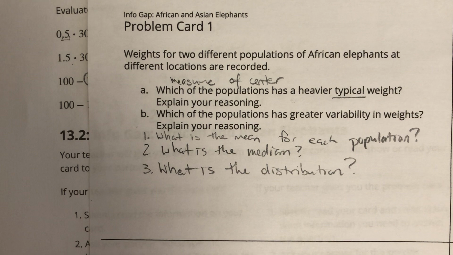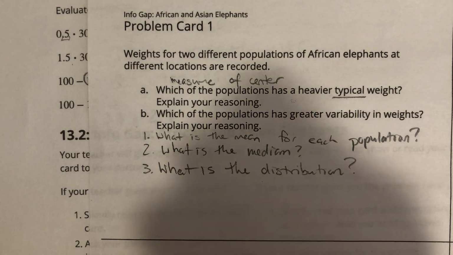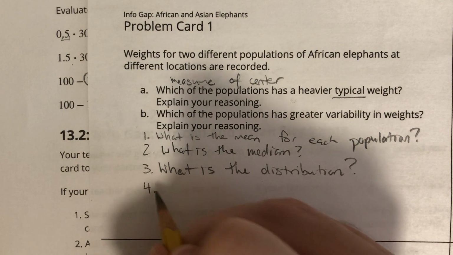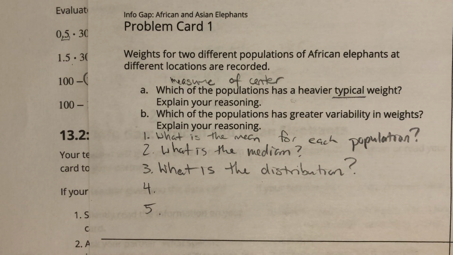All right, so for B, which population has greater variability in weights? Explain your reasoning. I'd like you to come up with at least one question you could ask someone if you wanted to know something more about variability of populations. Okay, so there really are two measures that we have so far when we talk about how variable something is.